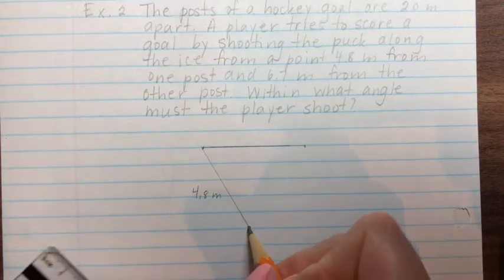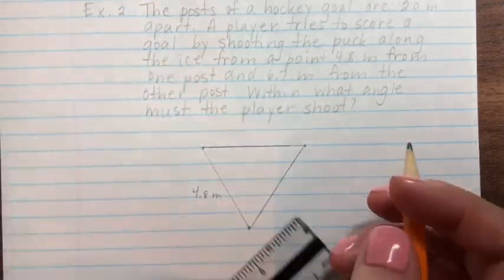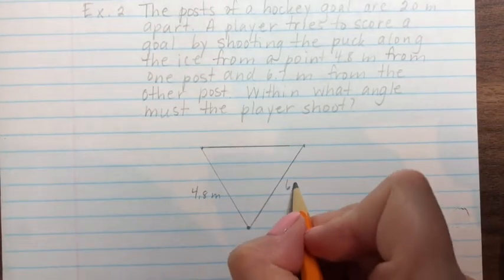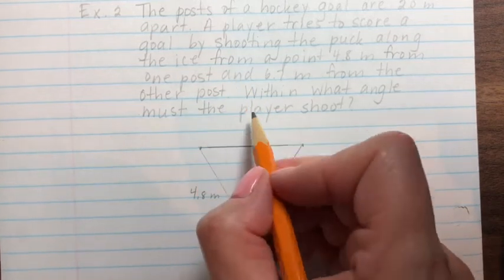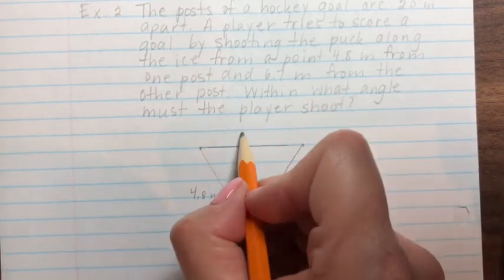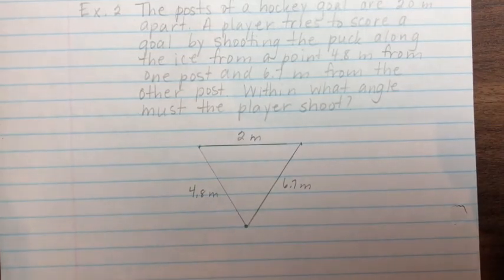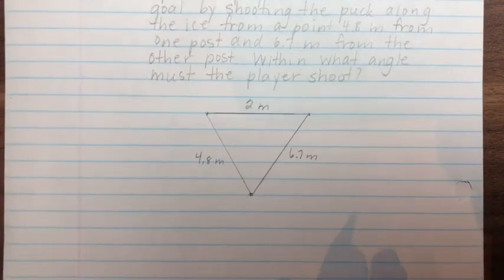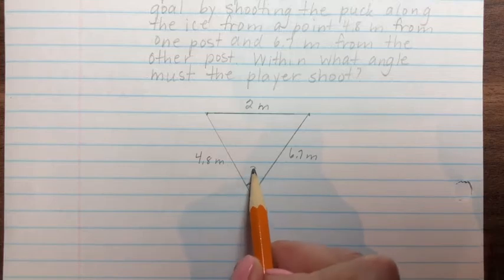And then from the player to the other post over here, that's going to be 6.7 meters. And we know that the hockey goal is 2 meters, and obviously this is not to scale, but it's a diagram that's going to help us figure out within what angle must the player shoot. So the player is over here and he has to shoot within this angle here.